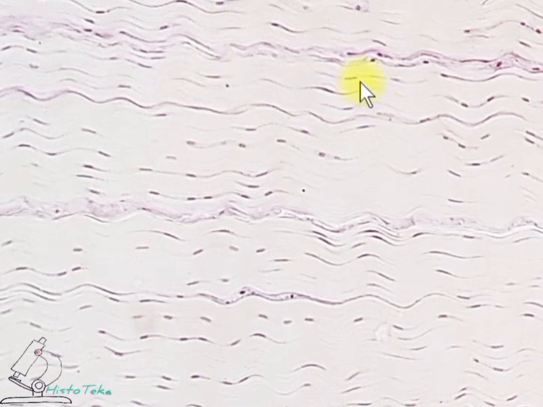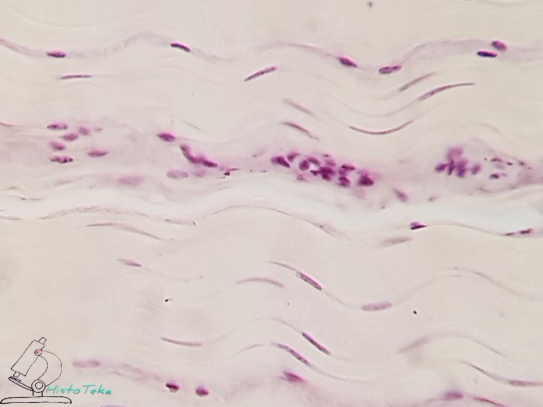Here is the endotendinium, and here is the endotendinium. Between them is a bundle of fibers of type 2, consisting of fibers of type 1. High magnification. Bundle of type 2, consisting of bundles of type 1.